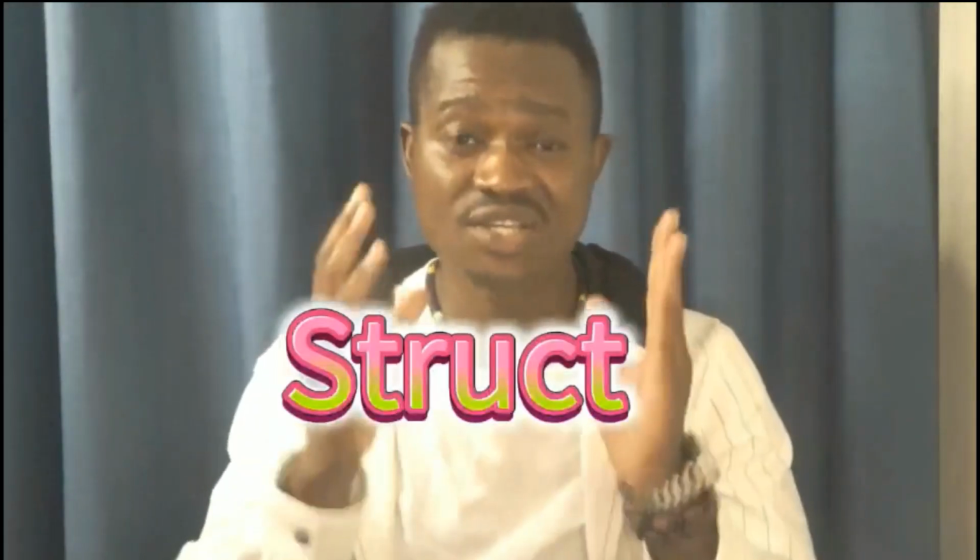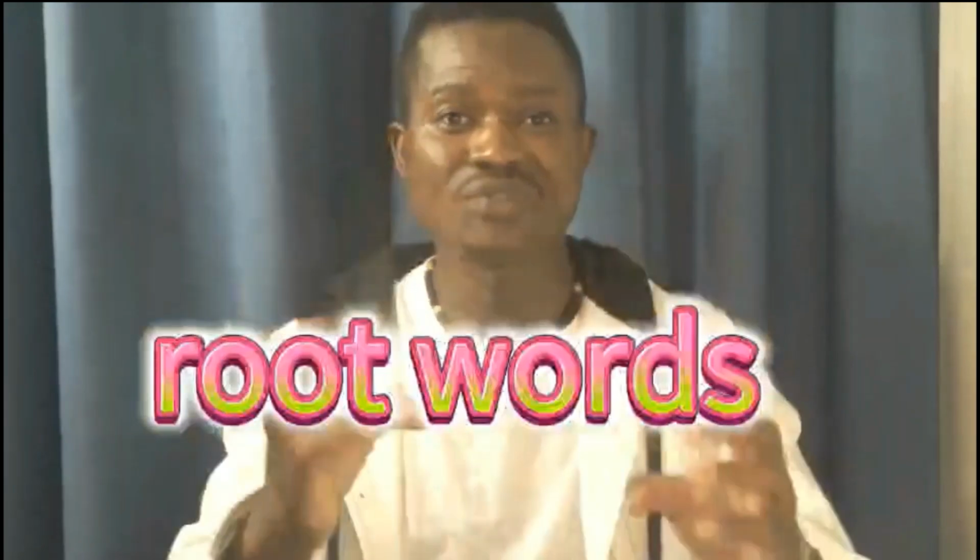So the Latin root word is struct. This is just an example for you to know. We have a lot of examples to do so you can understand more about root words. Another one.